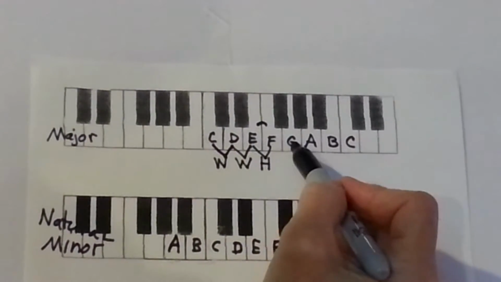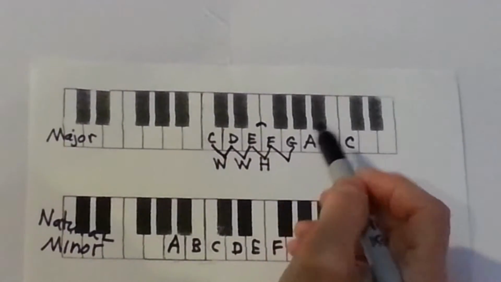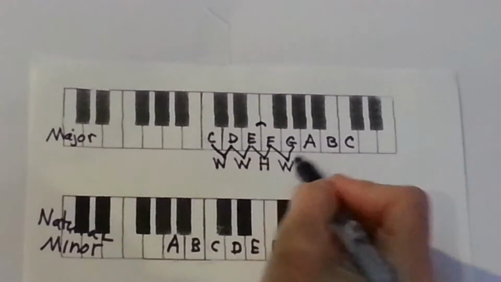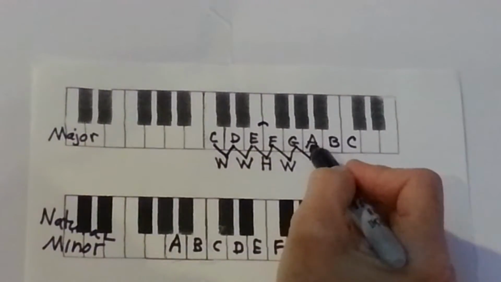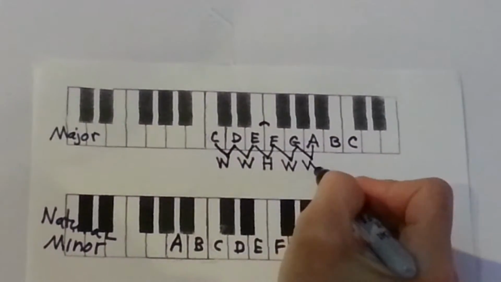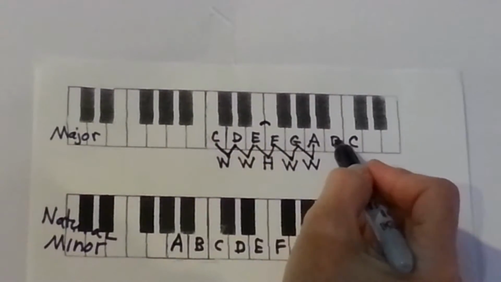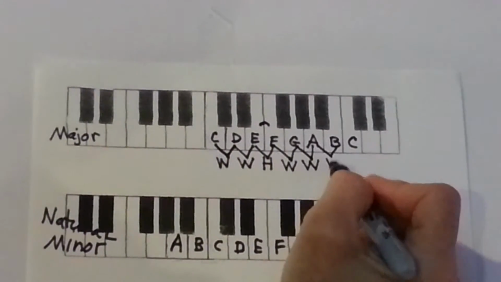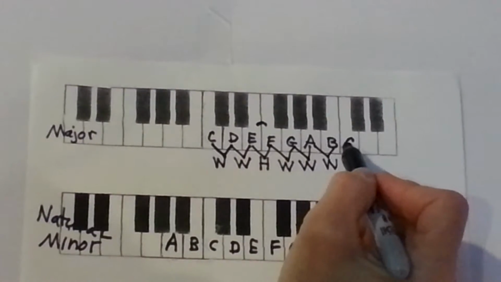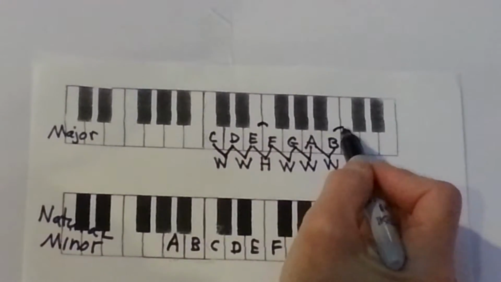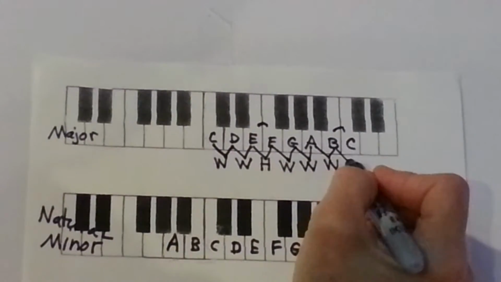What about F to G? Whole. G to A? Whole. A to B? Whole. And then what about B to C? Did I have to skip anything? No, that is a half.